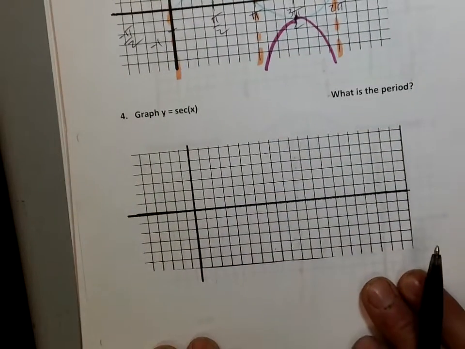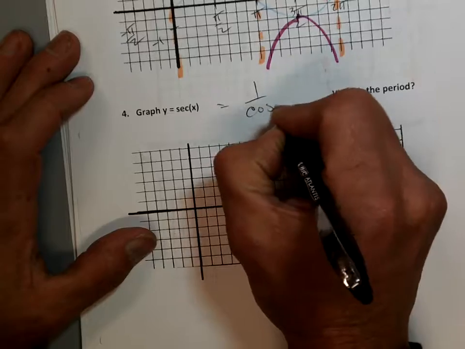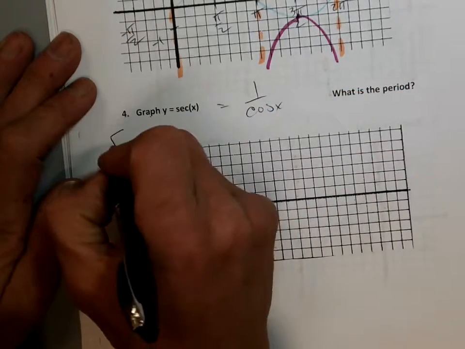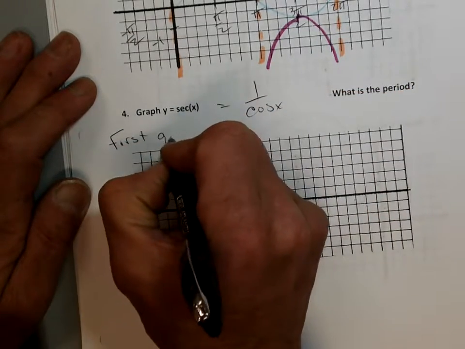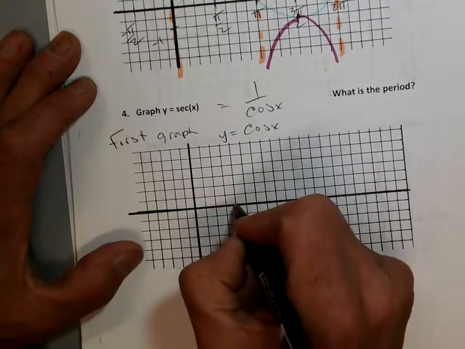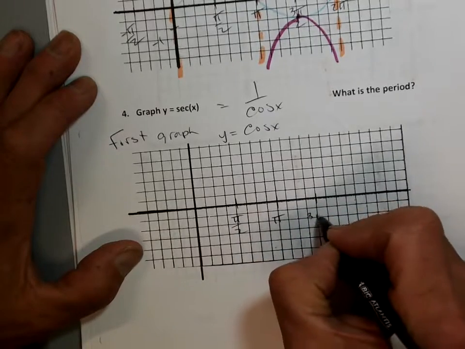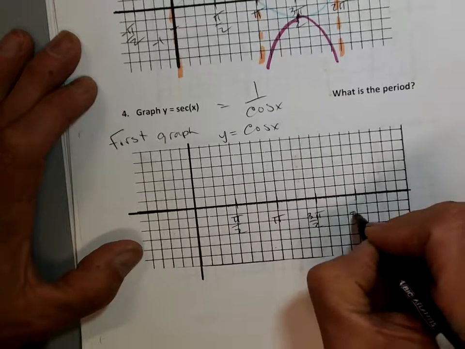So Cody, let's do secant. So secant's the same thing as 1 over cosine. So first, let's graph y equals cosine of x. Okay, so cosine, I'm going to go pi halves, pi, 3 pi halves, 2 pi.